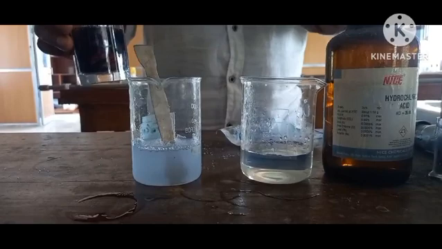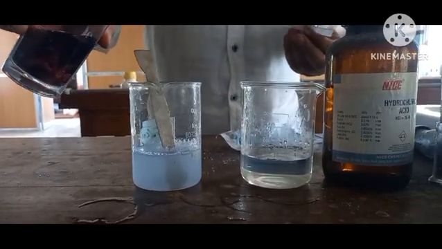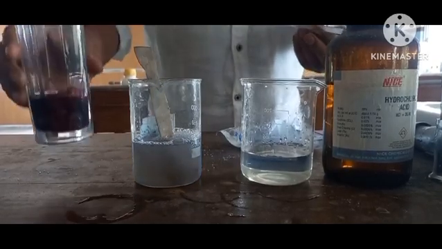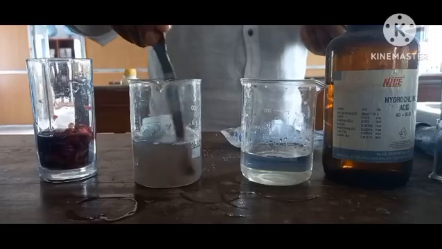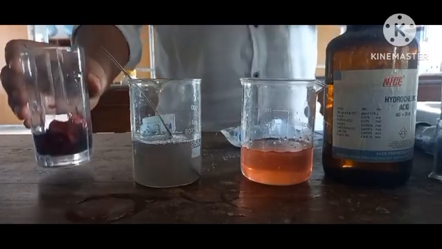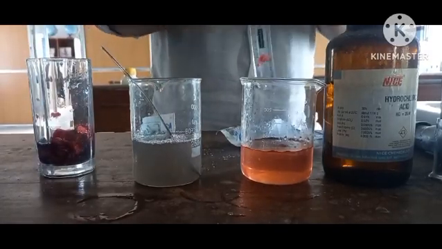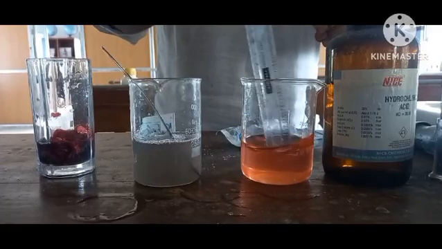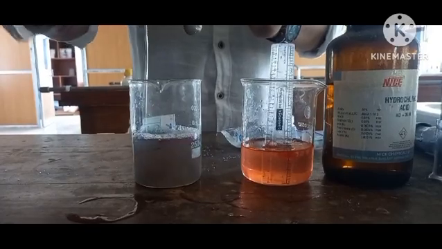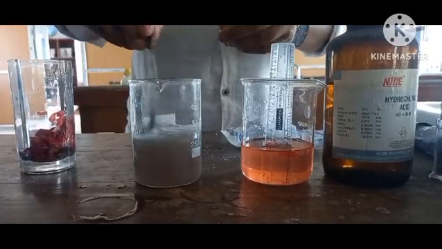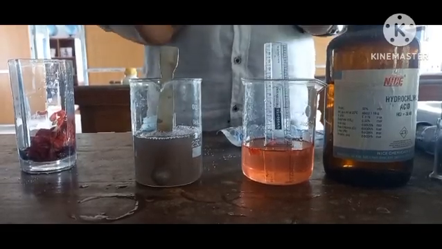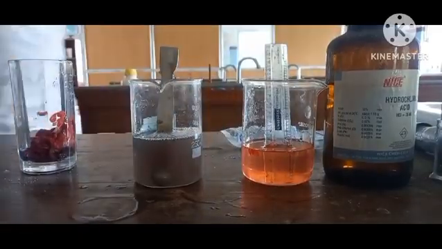So here we have our indicator, which is China rose. Let's pour some indicator onto the basic solution. You can observe the change in color in the case of base, but you can see that when we mix it into acid, the color of the water-based China rose remains the same. So China rose only indicates base, and does not react when dipped in an acid solution.